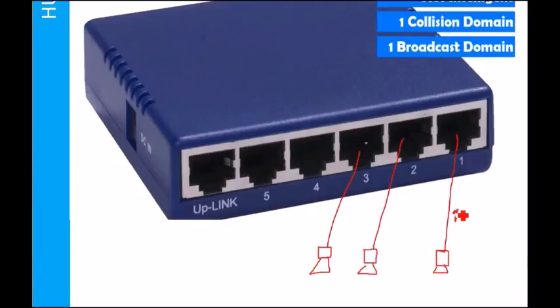That is to say, if host 1 is sending a packet to host 3, and host 2 also wants to send a packet, host 2 has to wait for the packet which host 1 is sending to go out through all other media first before it sends its own packet. That is what is called a single collision domain.